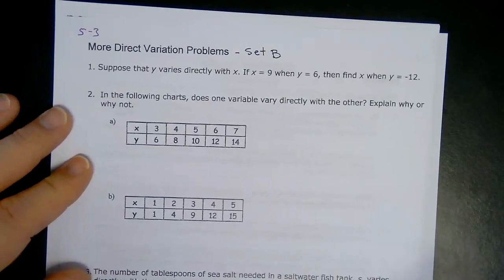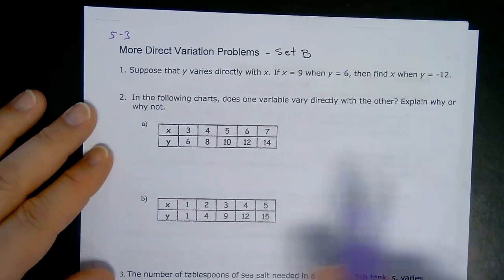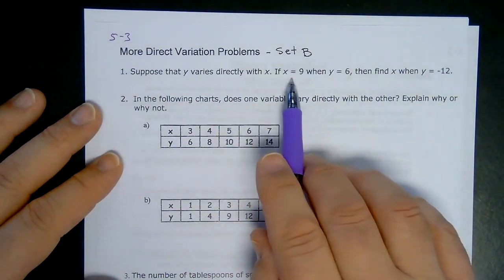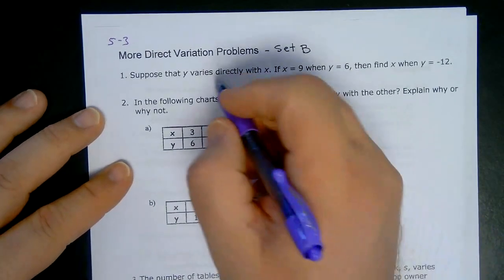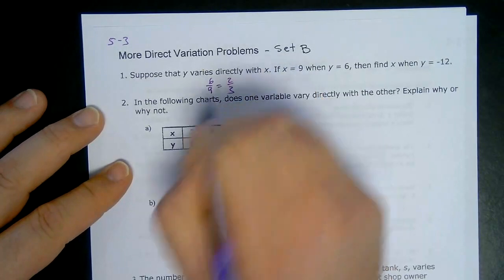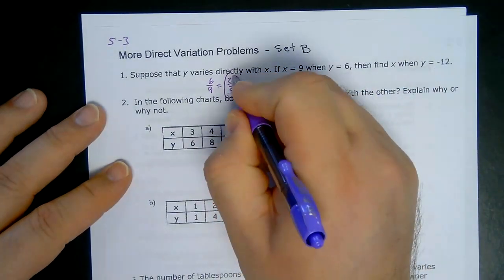Okay, more direct variation problems. This is going to be set B, and the first question says, again, this is part of 5.3: Suppose y varies directly with x. If x is 9 and y is 6, that's 6 over 9, which equals 2 over 3. Find x when y equals negative 12. So there's my k.